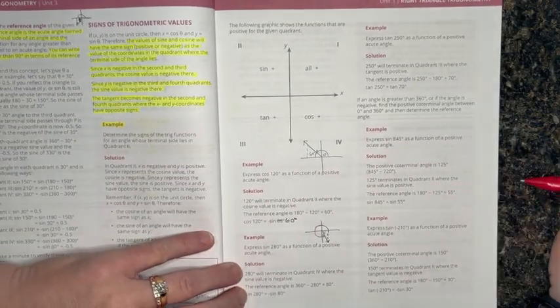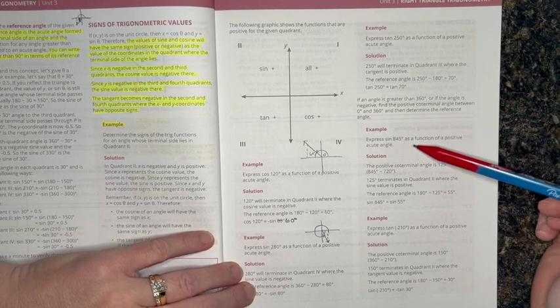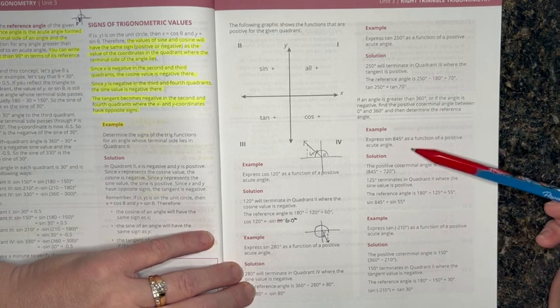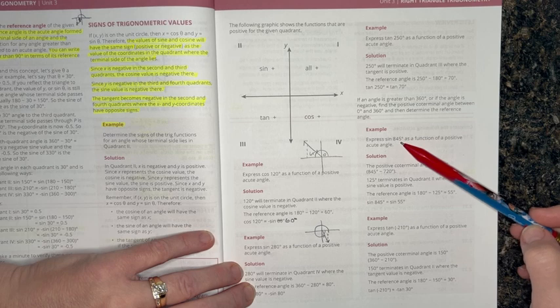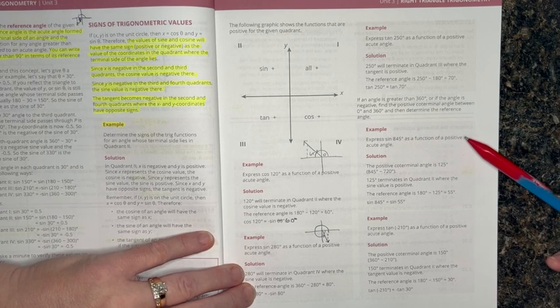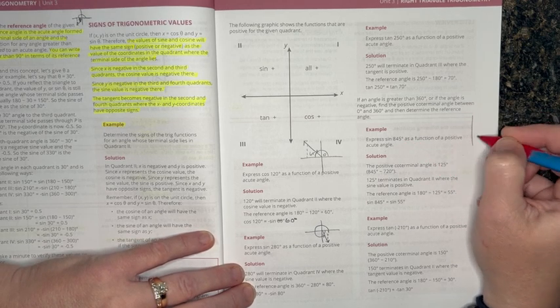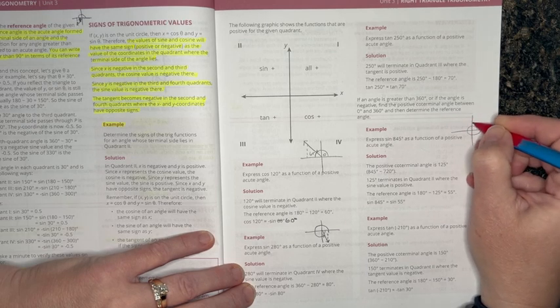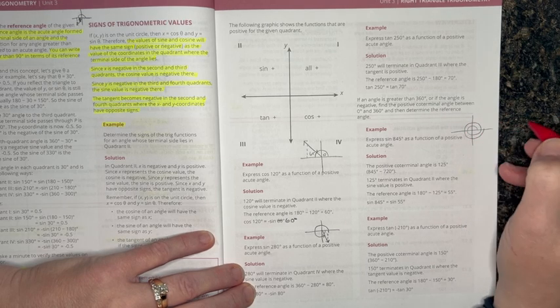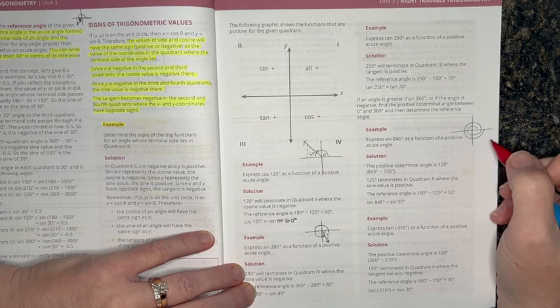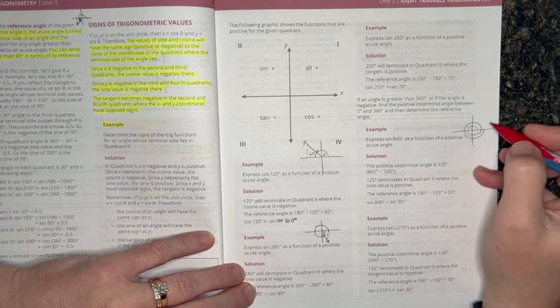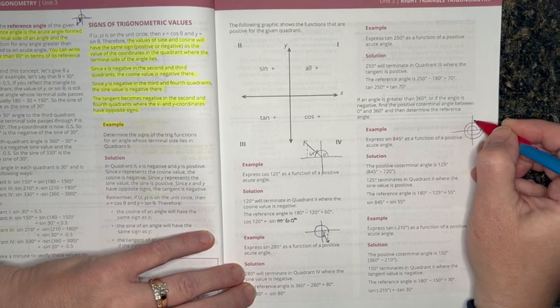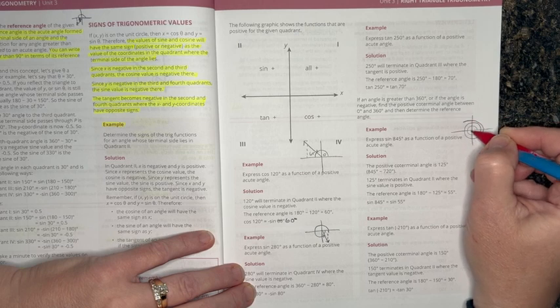One more example here. Let's take a look at this one. Express the sine of 845 degrees as a function of a positive acute angle. Okay. We are going around and around, okay? And then we have to get to 845. Well, it terminates over here somewhere, okay?